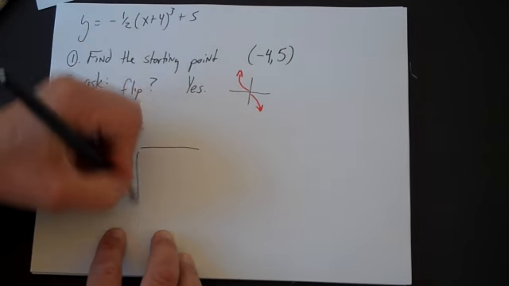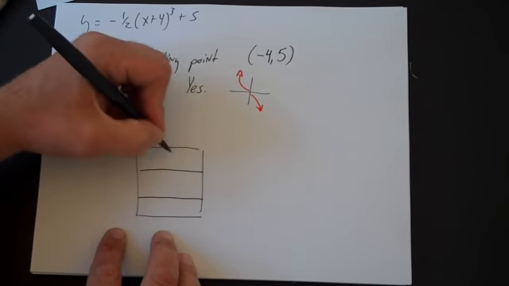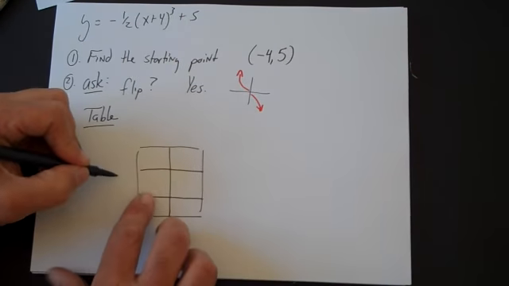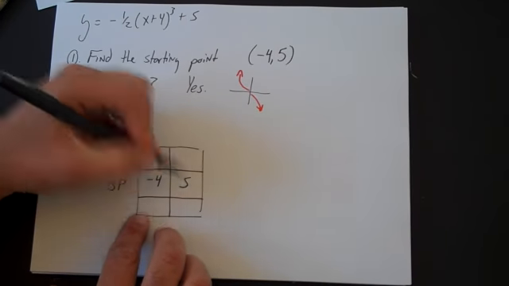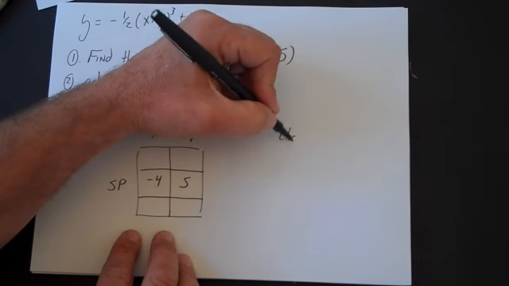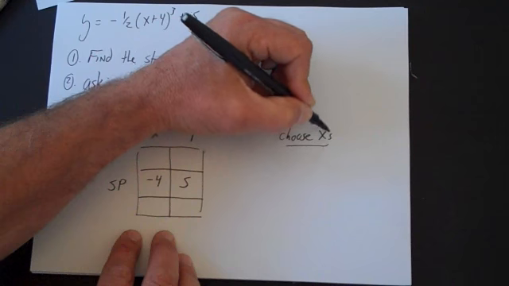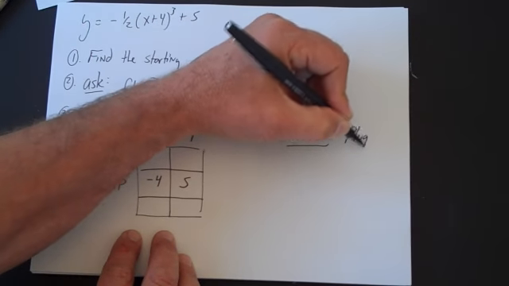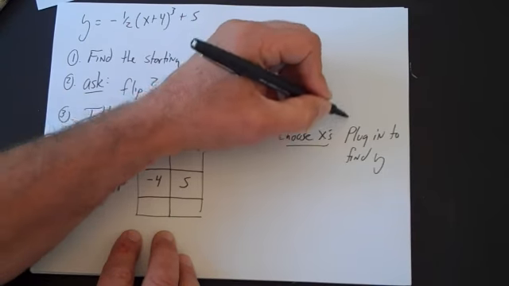And the only thing about a table is that the numbers get really big really fast. So put the starting point in the middle. So that's (-4, 5). This is x and this is y. So what you're going to do is choose any x you want to, and then plug it in to find y.